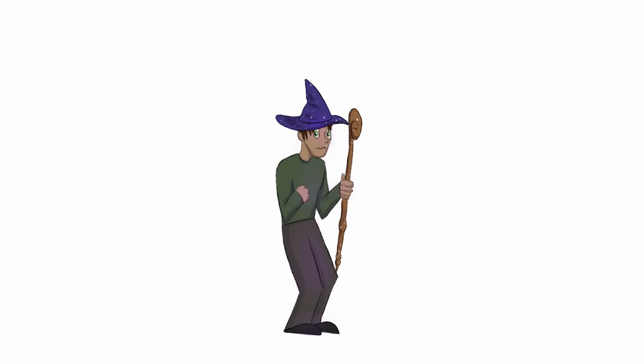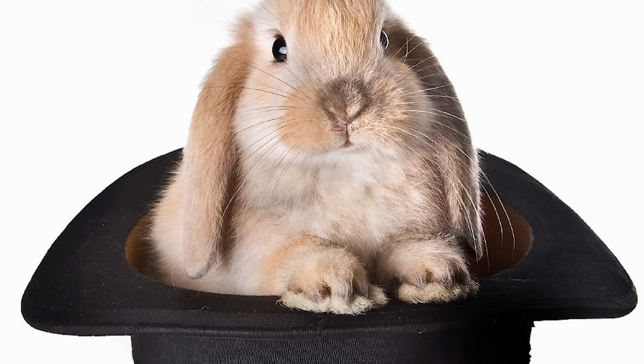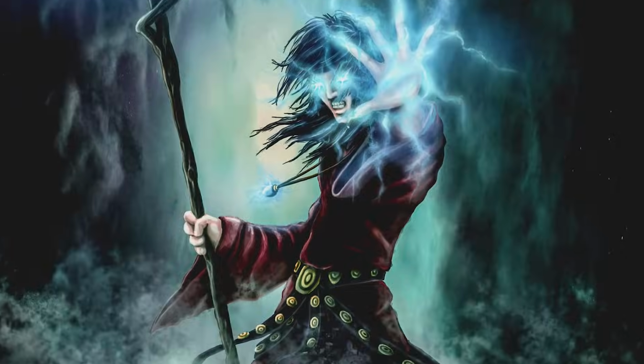So your main character is a wizard, let's call him Graham. Graham the wizard who likes cats, and throughout his story he's going to grow in magical power. He starts off pulling bunnies out of hats, not a hugely useful combat ability, and he's going to end up shooting lightning bolts from his fingertips instead of bunnies.